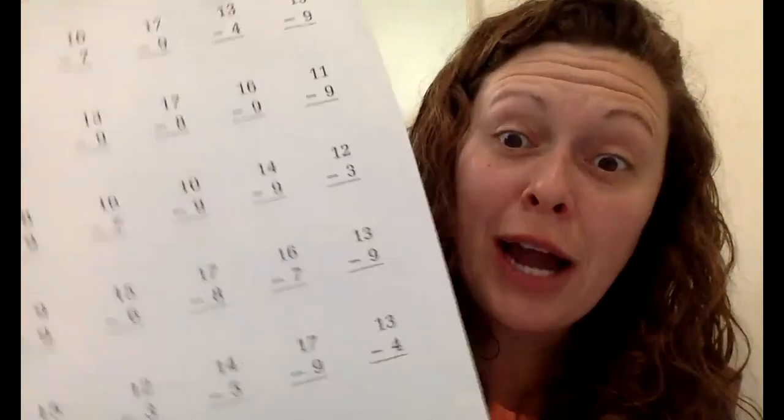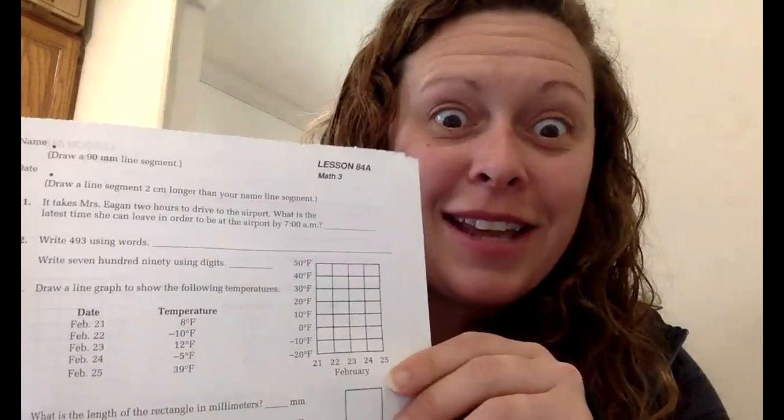All right, so get your little blue book and pull out Lesson 84. You should have this page, a subtraction fact sheet, and Lesson 84. Today's lesson is selecting coins for a given amount. So we are going to use this sheet. And look, I already have 25 cents written in with numbers on the side.